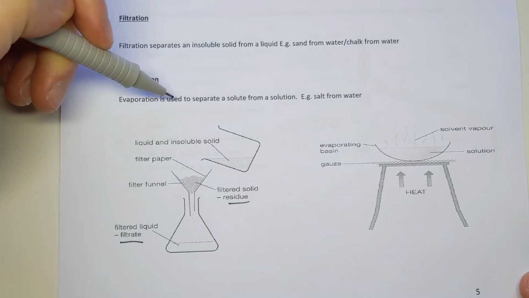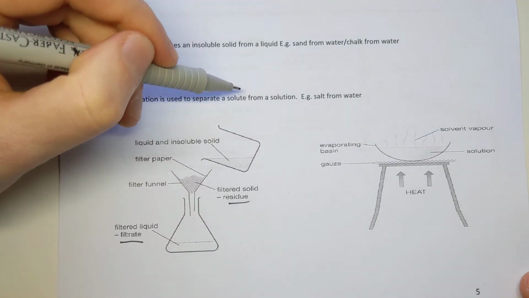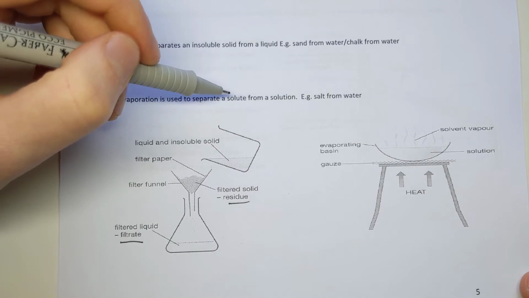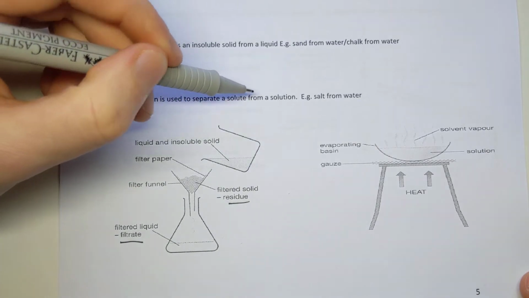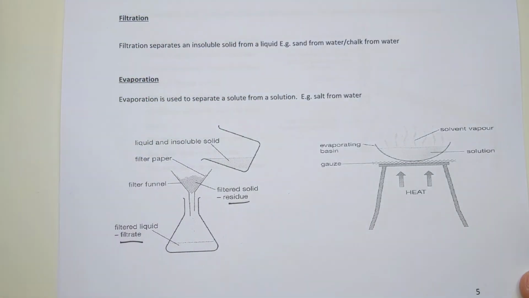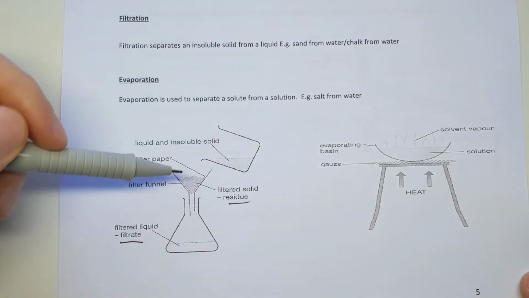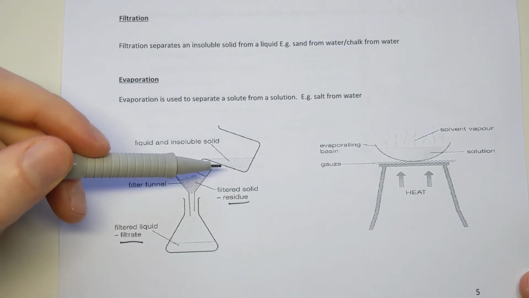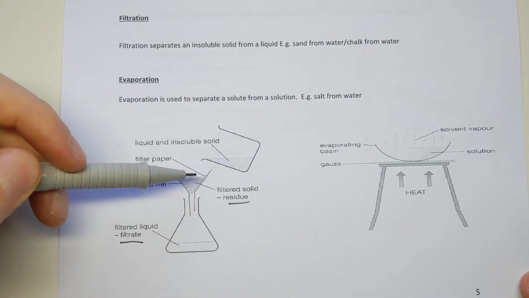Evaporation is a little bit different. It's separating a solute from a solution. In other words, a soluble solid from a liquid. So a good example of that would be salt and water. Sand does not dissolve in water, but salt does. So if I have salty water, I can't separate it by filtering it. Because the salt's dissolved, it will get through the filter paper as well.